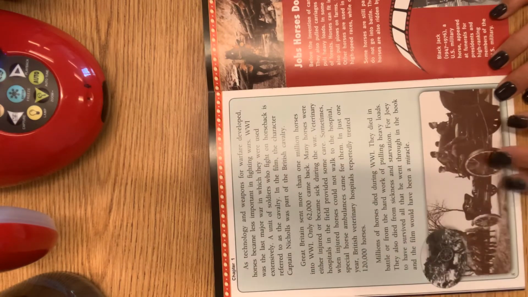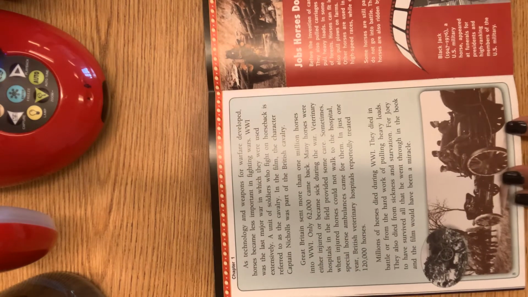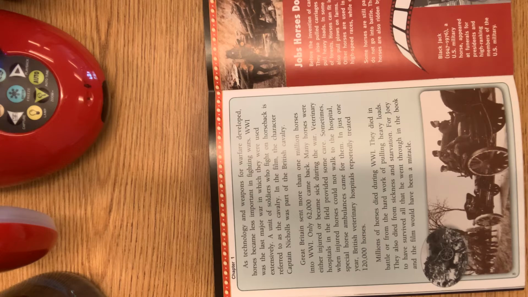Page 8. As technology and weapons for warfare developed, horses became less important in fighting wars. World War I was the last major war in which they were used extensively. A unit of soldiers who fight on horseback is referred to as the cavalry. In the film, the character Captain Nichols was part of the British cavalry. Great Britain sent more than 1 million horses into World War I. Only 62,000 came back. Many horses were either injured or became sick during the war.